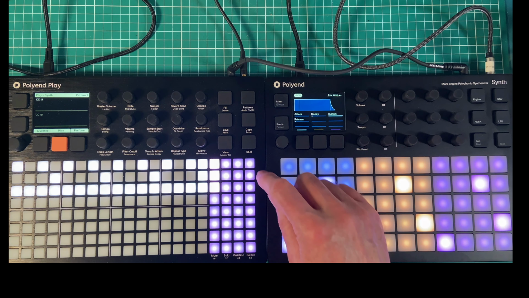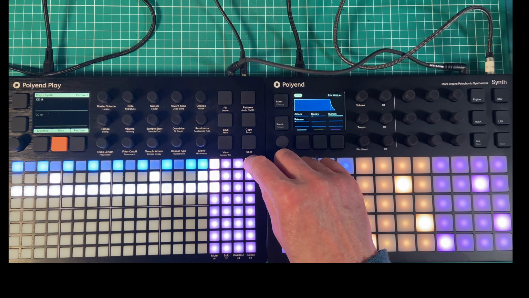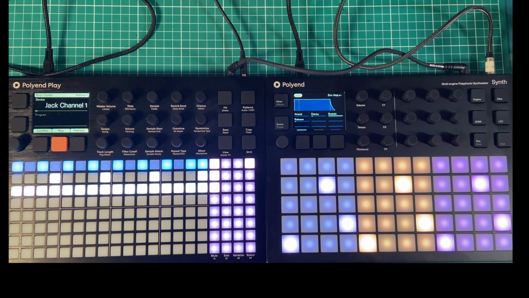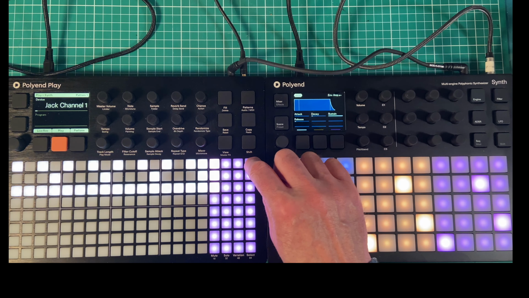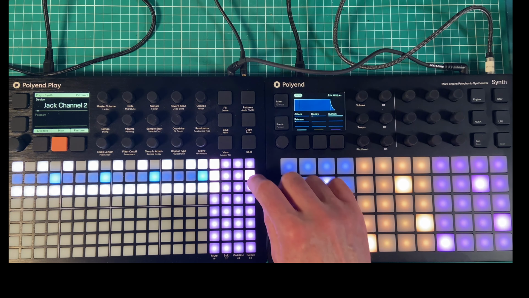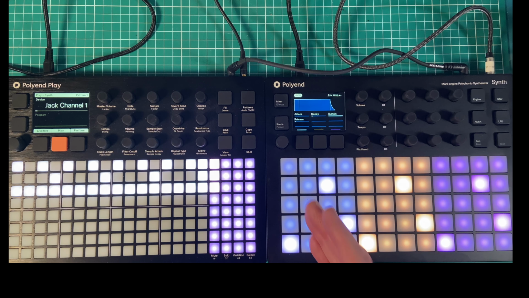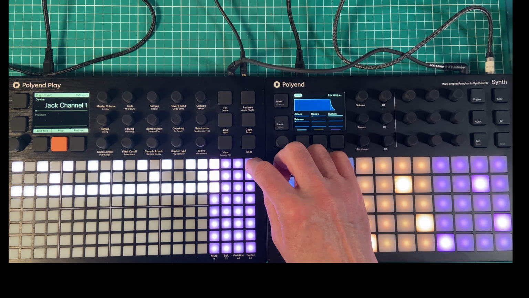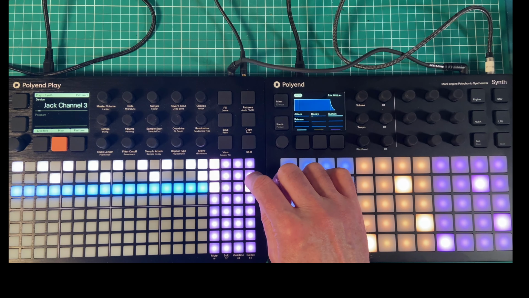Now if I select this first track here and press this sample button, it says jack channel 1. This one, jack channel 2, this one, jack channel 3. That indicates the MIDI channel that those notes are being sent out of via this jack. You see, jack channel 1, jack channel 2, jack channel 3.